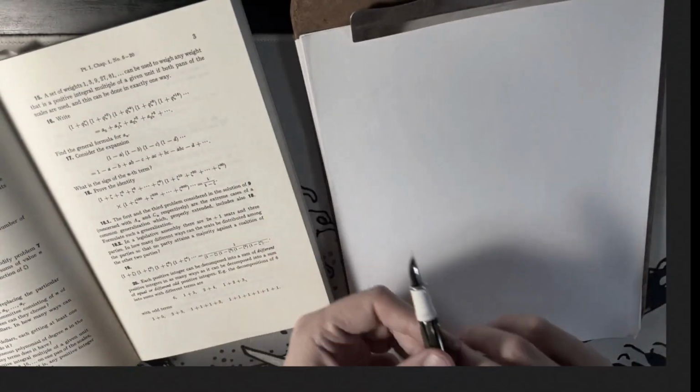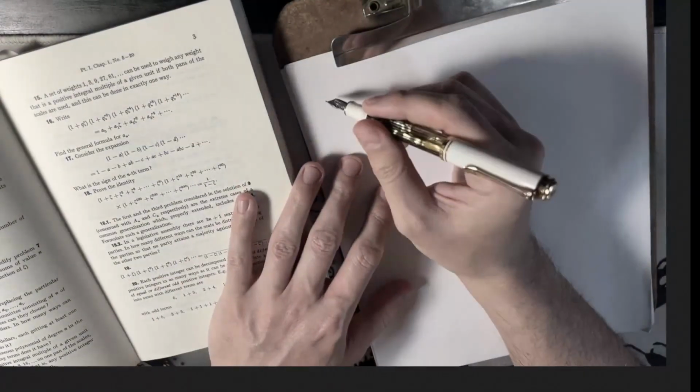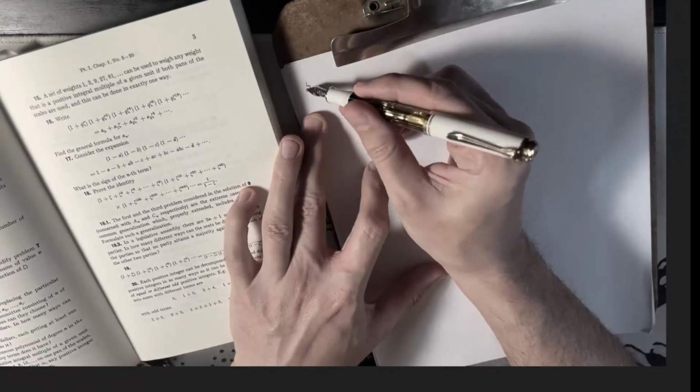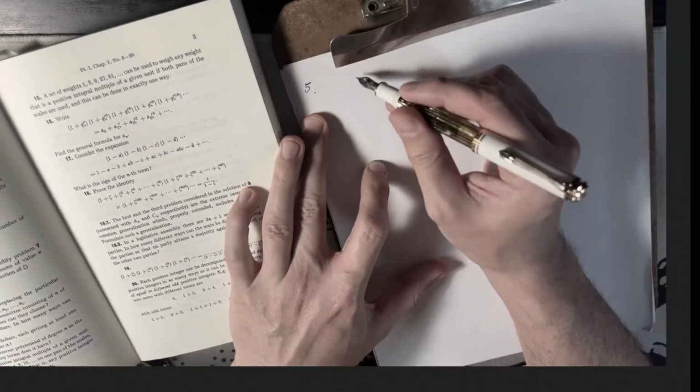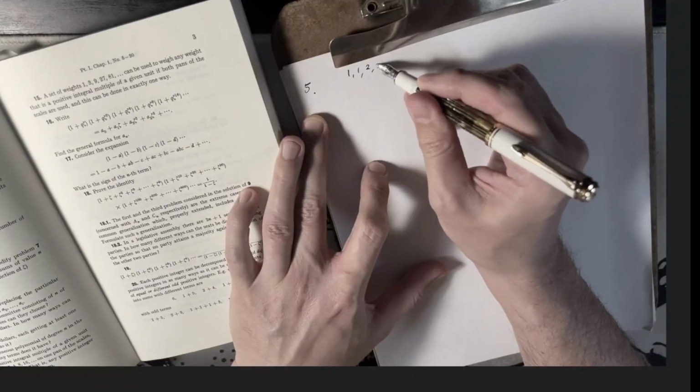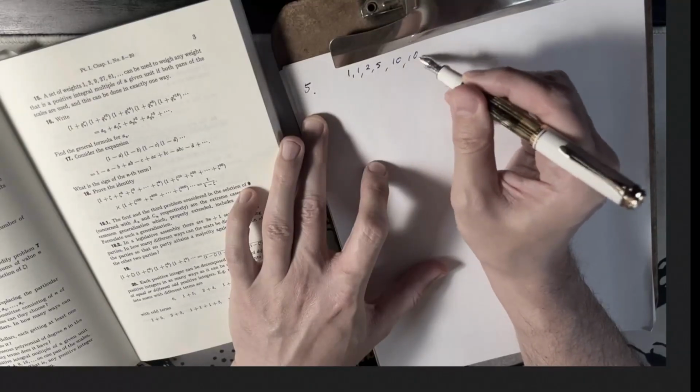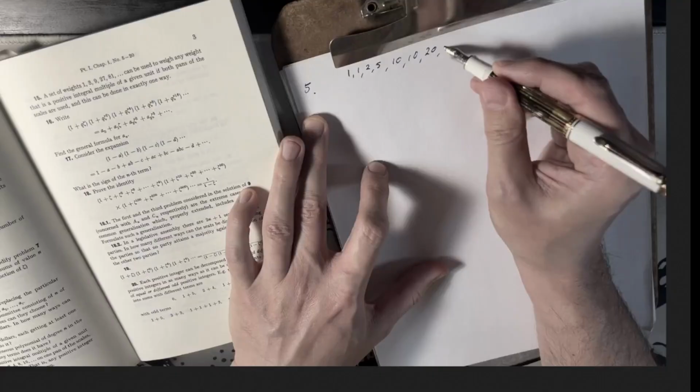But still, you can think of it as a product, just like we did on the previous examples. All right, so back to the challenge here. Number 5. The question is, I had these weights: 1, 1, 2, 5, 10, 10, 20, 50.